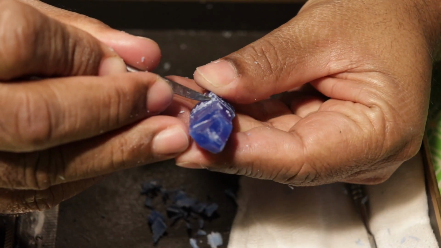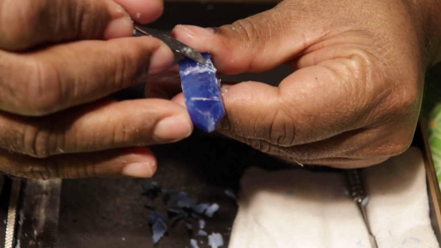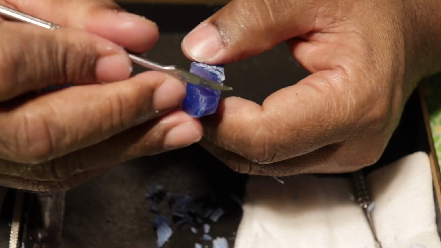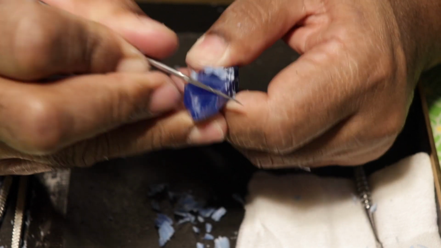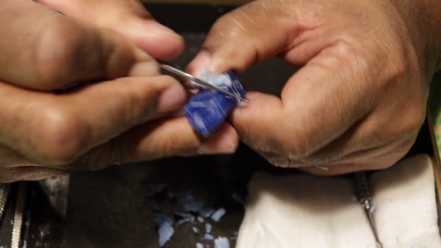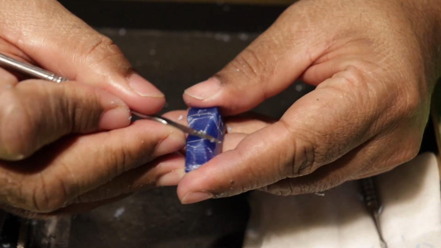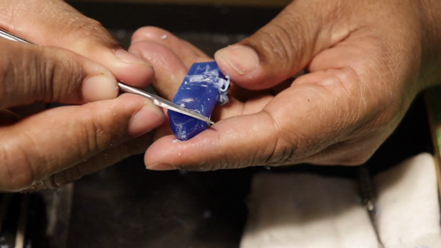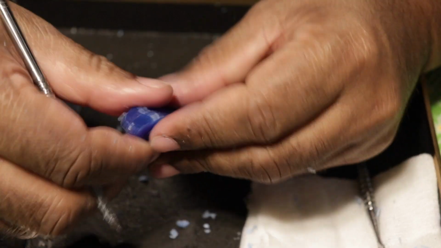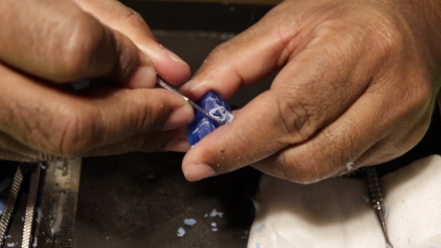Just highlighting that marking again so that I don't overshoot. I've slightly overshot it here. Don't do that. Okay, so roughly I've got the shape onto the root. Just round off the angles.